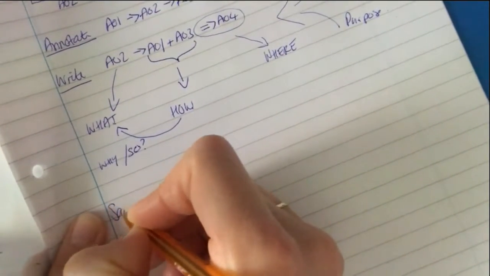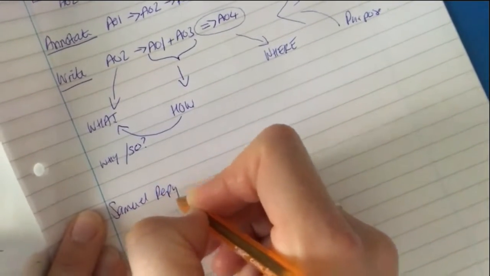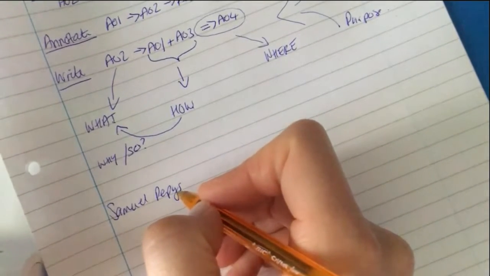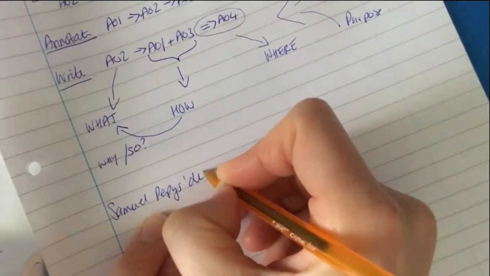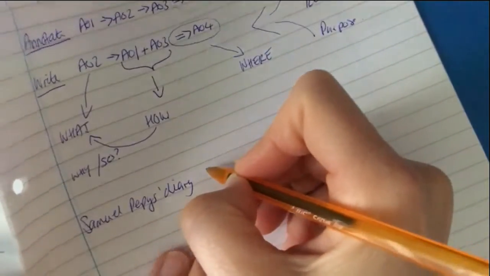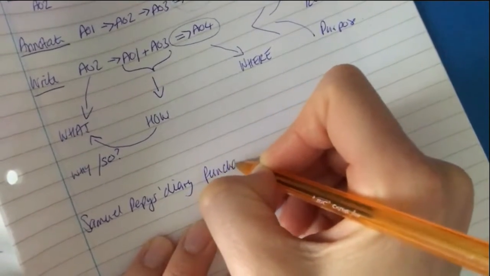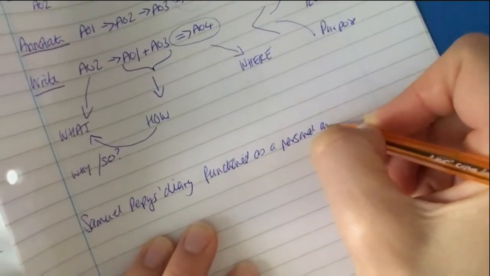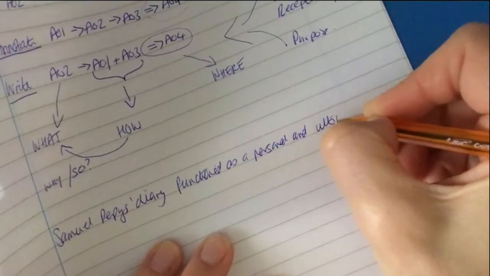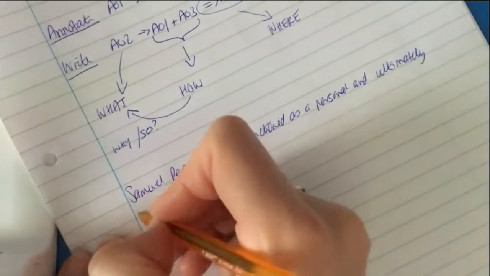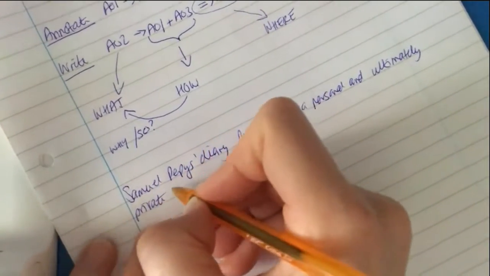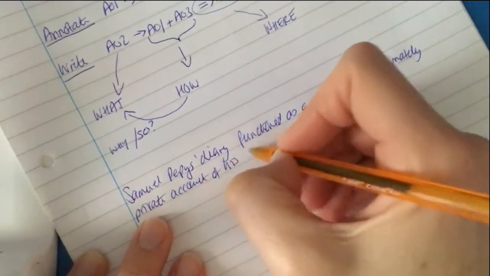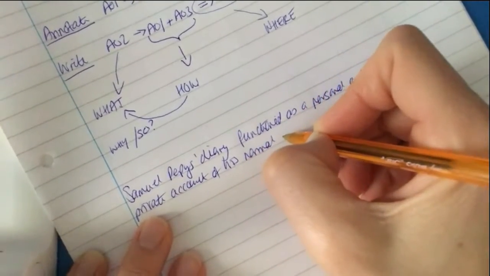So, Samuel Pepys's diary functioned as a personal and ultimately private account of his normal existence.